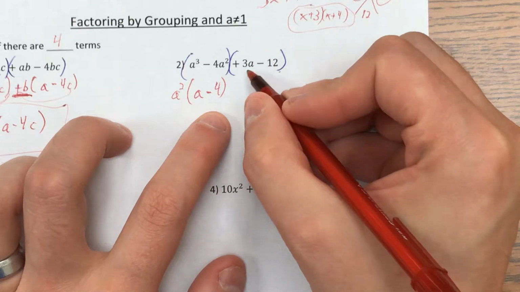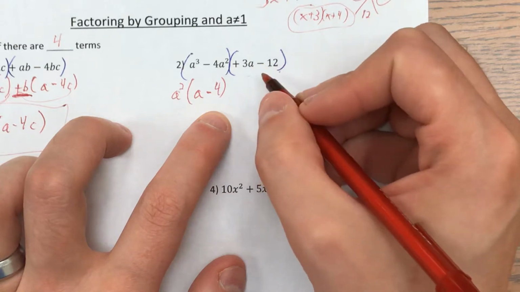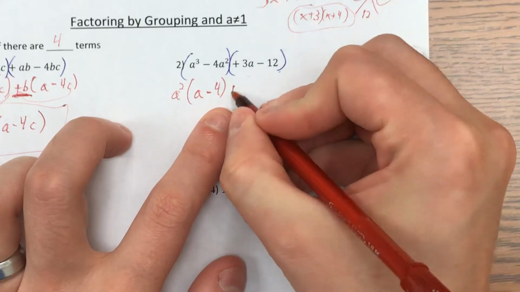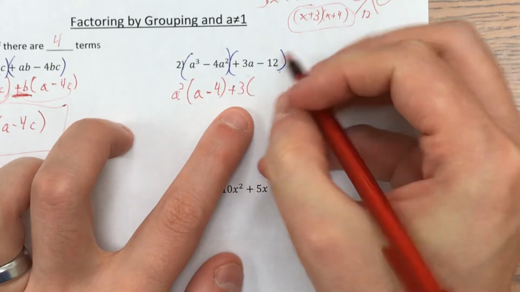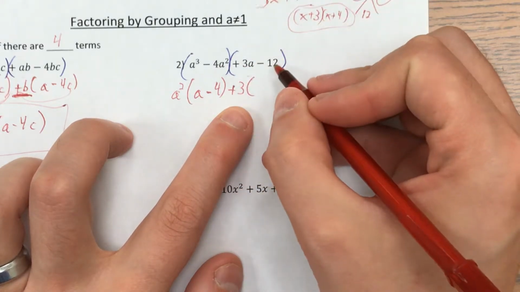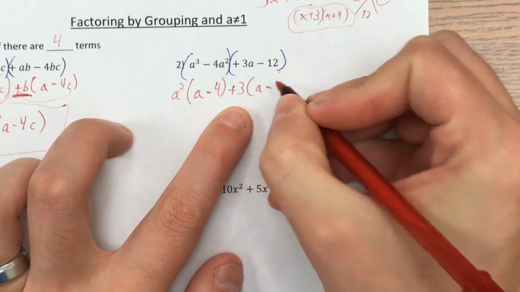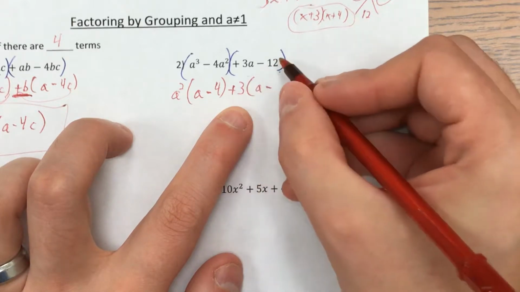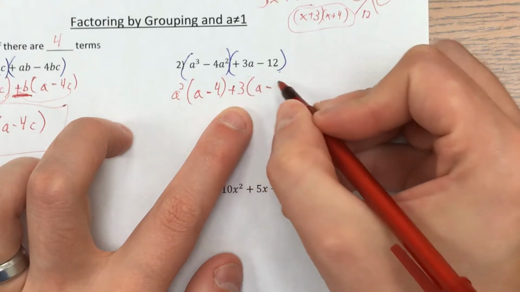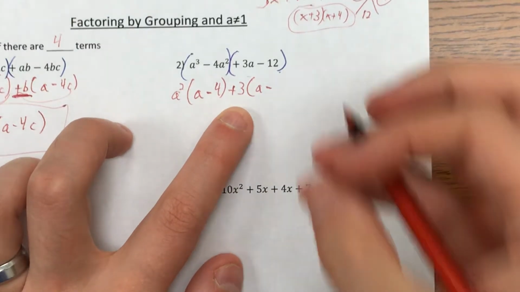And this time over here, 3 and 12. There is a number that goes into 3 and 12. What is it? That's right, it's a 3. So you can pull out a +3. And if you are taking this out, and by taking it out, I mean dividing, when it comes to the 12. If you're taking out a 3 from a 3A, all that's left is A. And then you're going to do 12 divided by 3 is 4. Or a different way to think about it, some people like, is 3 times what is 12. So 3 times what is 12. And the answer to that is 4.